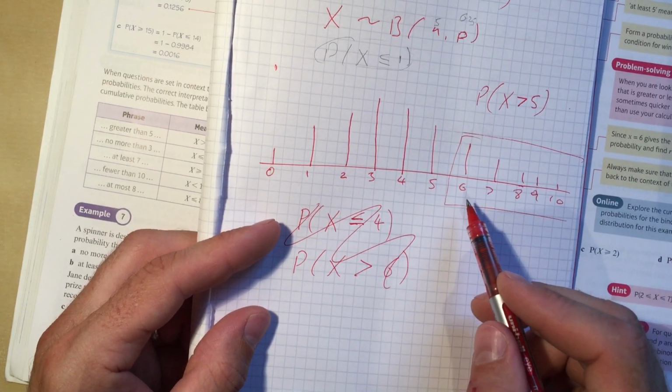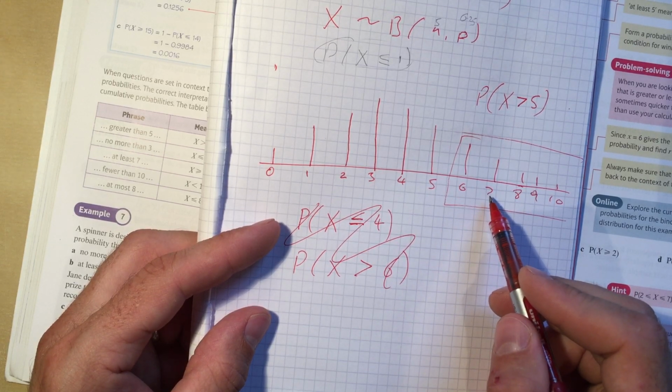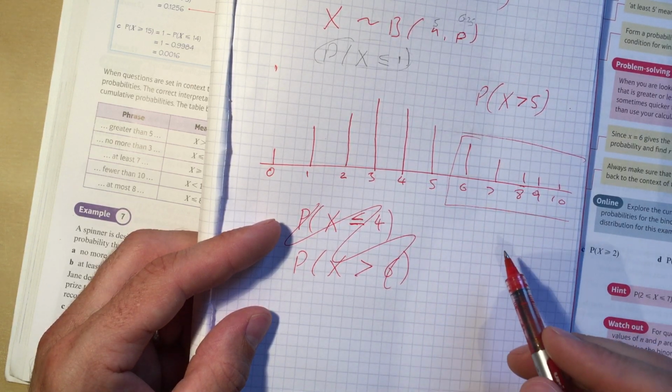6, 7, 8, 9, and 10. I could work out the probability equals 6 because I've got a formula for that. I could work out the probability that it equals 7 because we've got a formula for that. And same for 8, same for 9, same for 10. So I could do those things and calculate them all.